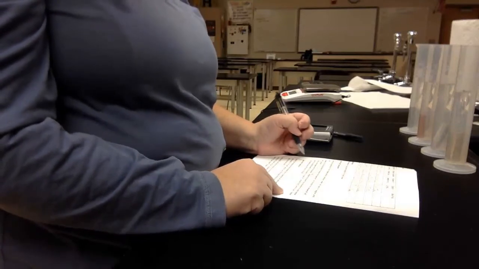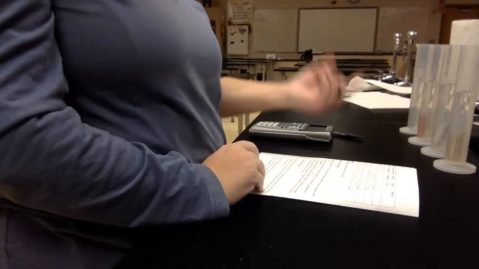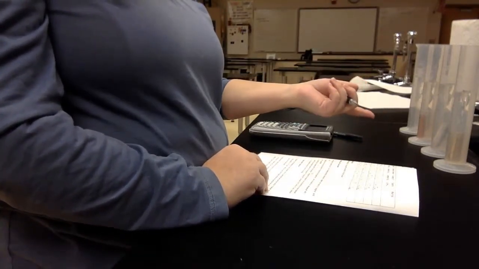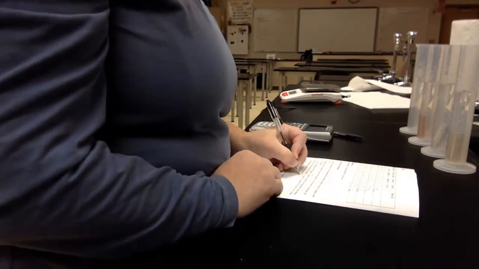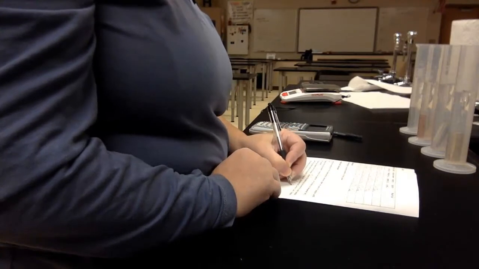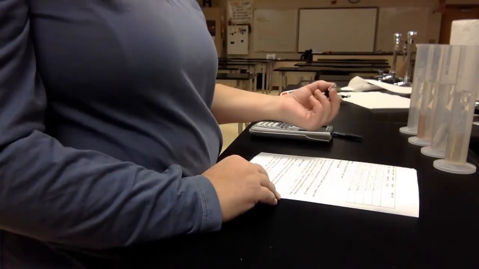But what could be 2 possible errors in the lab? Let's think about this. First one, we could have had an error reading our volume, correct? So we could have had error reading volume in either the initial volume or when we put the metal in.